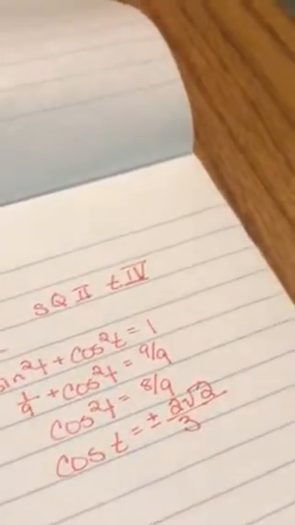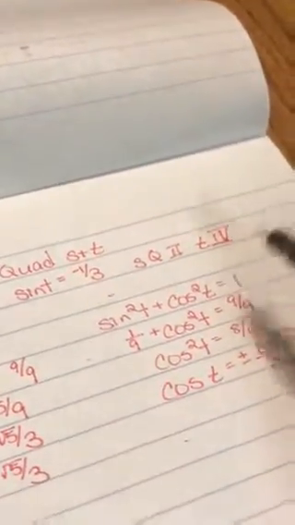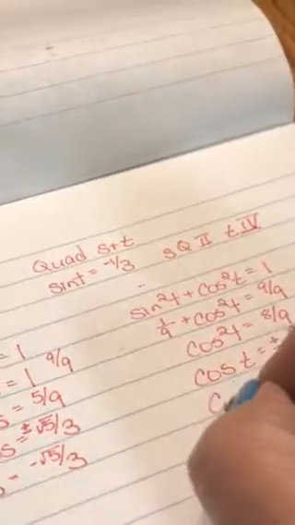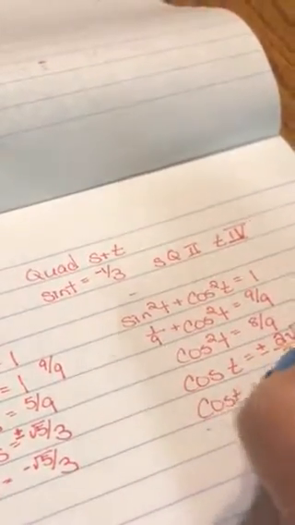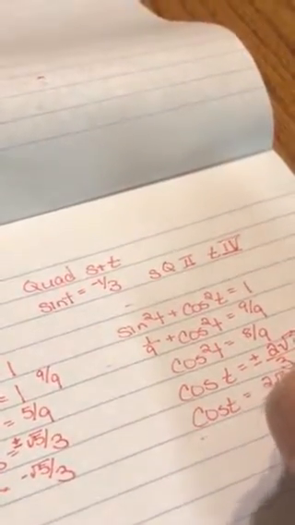So again, I know the positive or negative values, but how am I going to find the exact value of cosine of t? Look back up here. T is in quadrant 4. In quadrant 4, cosine is positive, so cosine of t is going to be 2 square roots of 2 over 3.